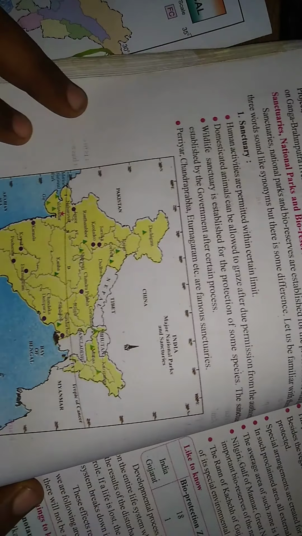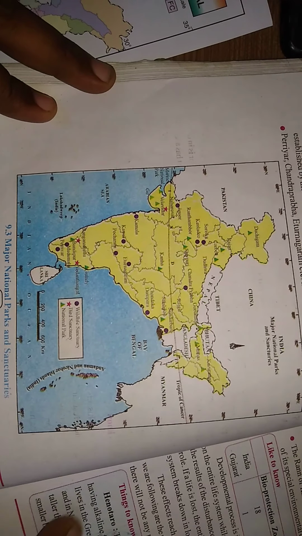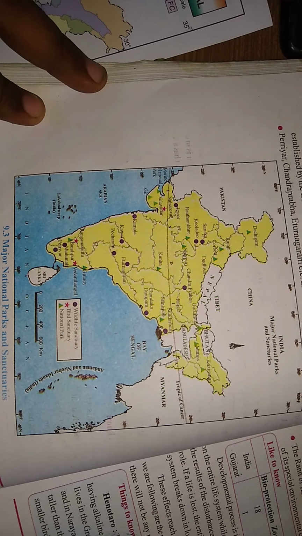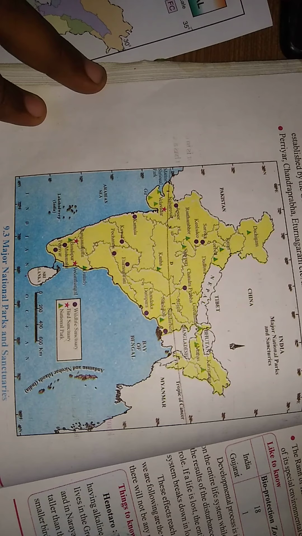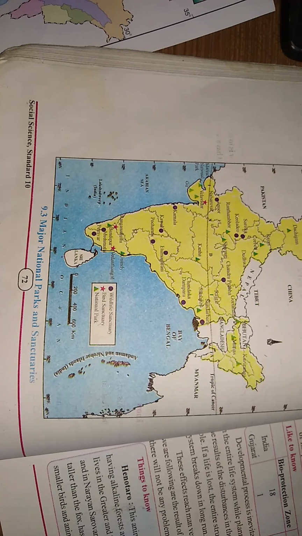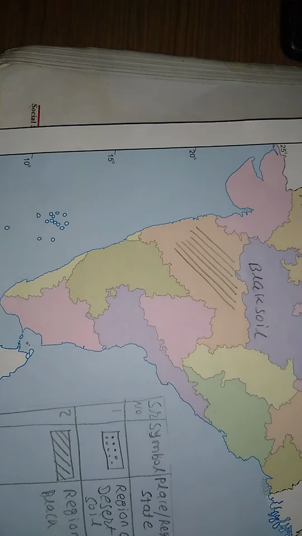where we have wildlife sanctuary, bird sanctuary, and national park. So that we will discuss right now. That is on page number 72. How to point out that? Okay, to point out, we'll go for some examples.